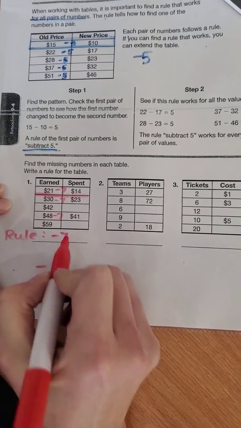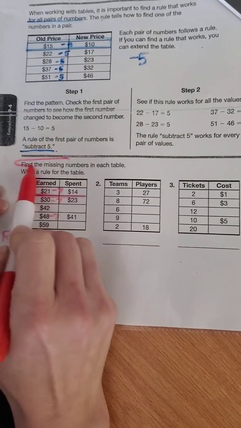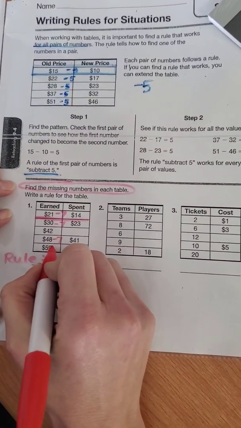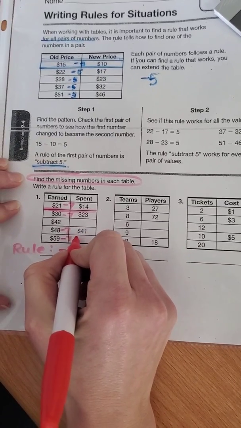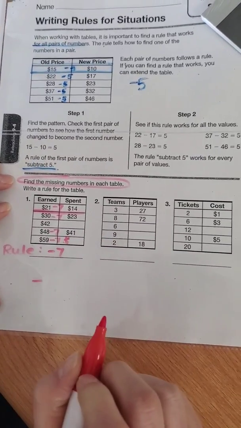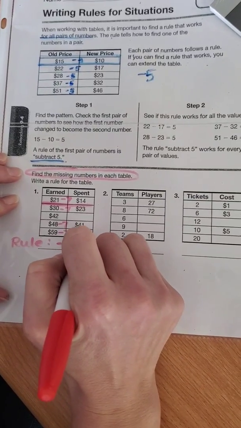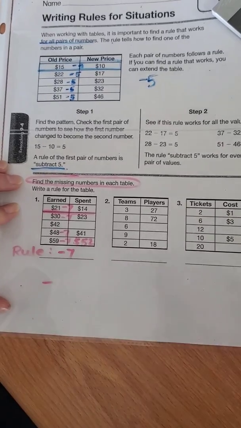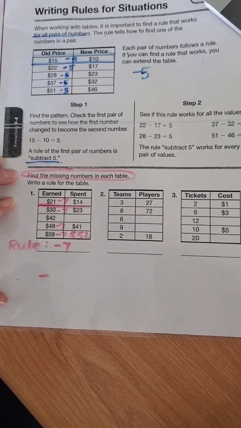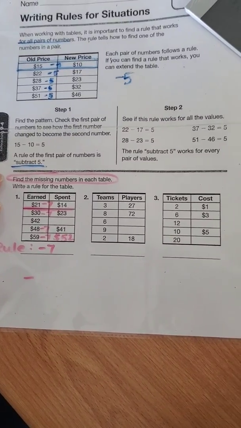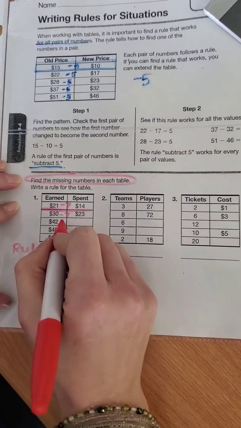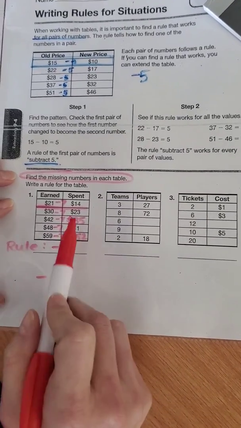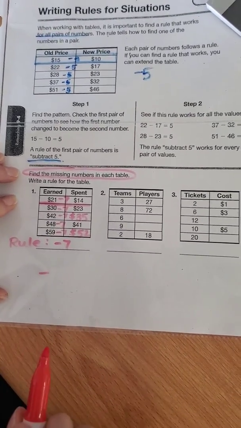So I feel confident that our rule is subtract 7. Now we also need to find the missing numbers in the table. So I'm going to do 59 minus 7, and I'm going to get, that's right, 52. Now I'm going to do 42 minus 7, and I'm going to get $35. So I've filled in my chart and I have written my rule.